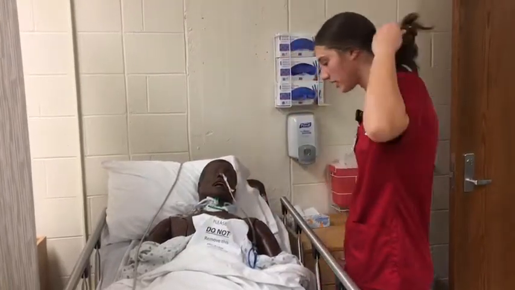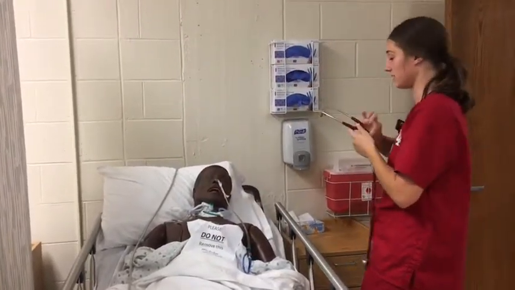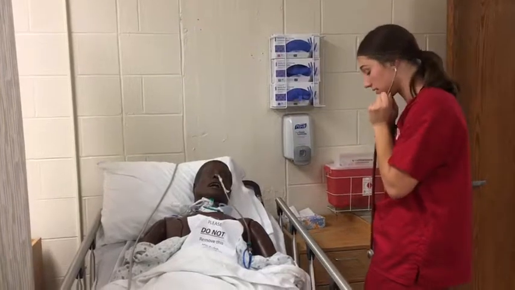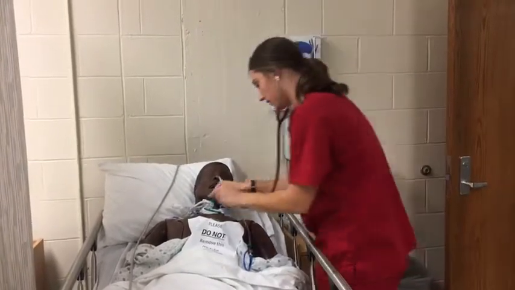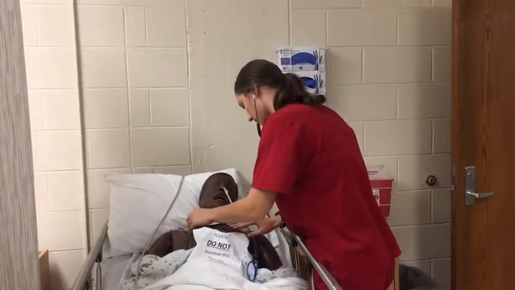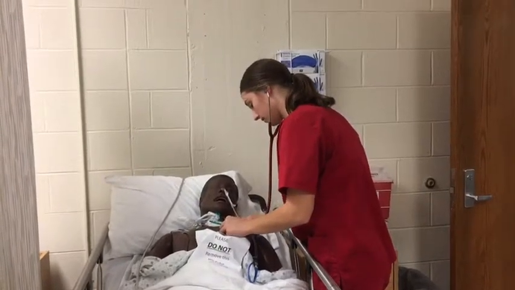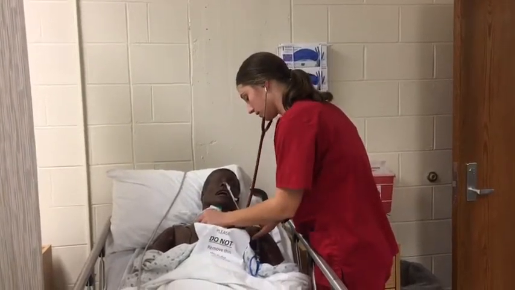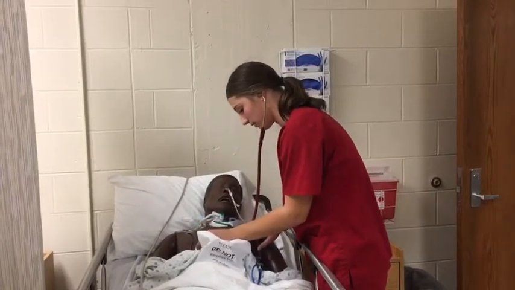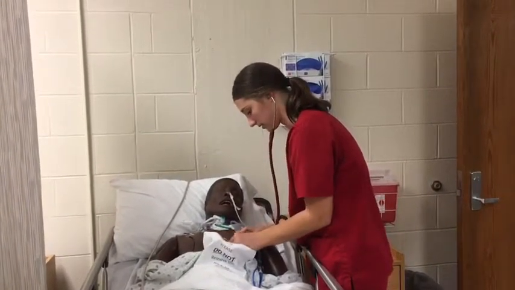So first I'm just going to auscultate your lungs. I'm going to begin up here, and then move across, I would look at the vertebral line, move down, the scapular line. Move down and across.